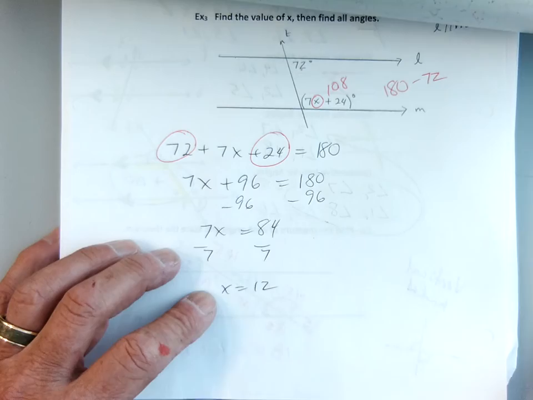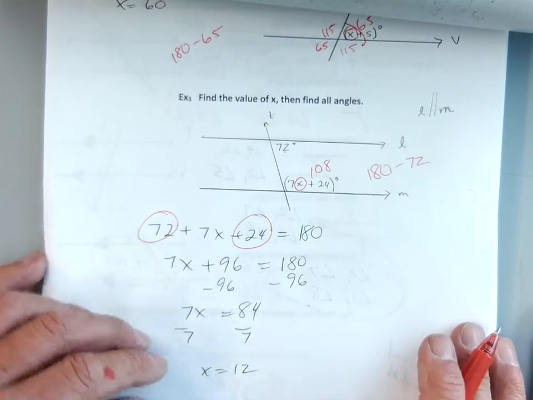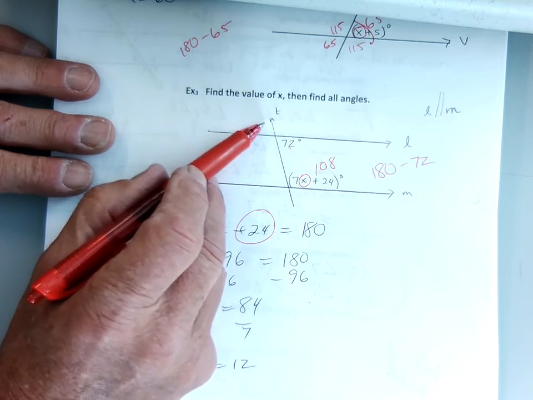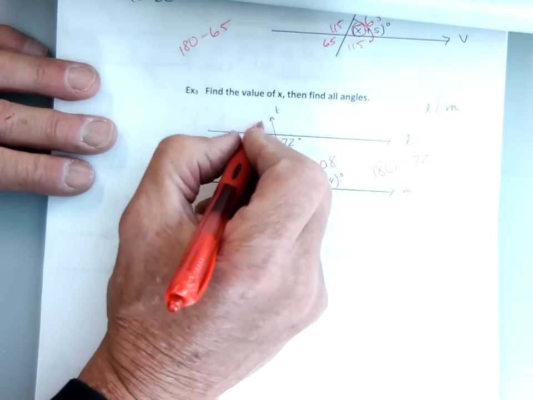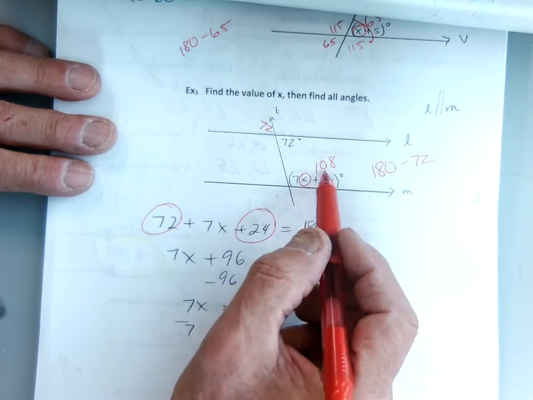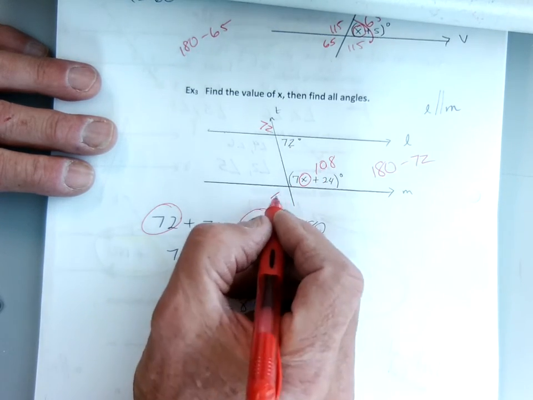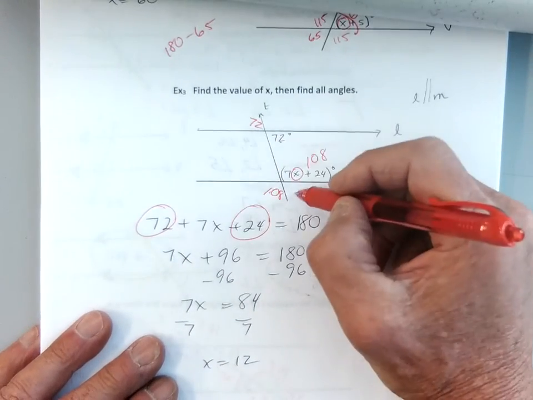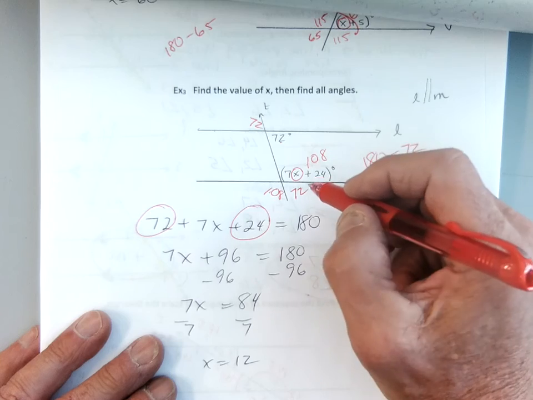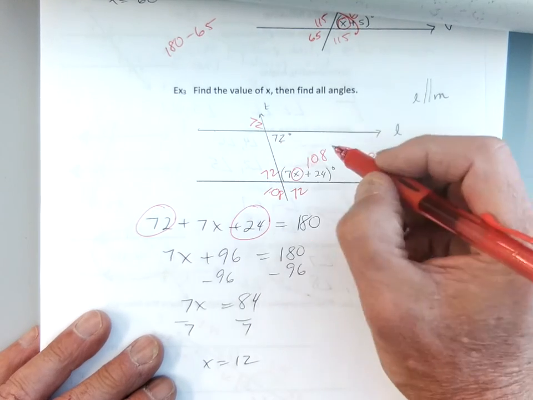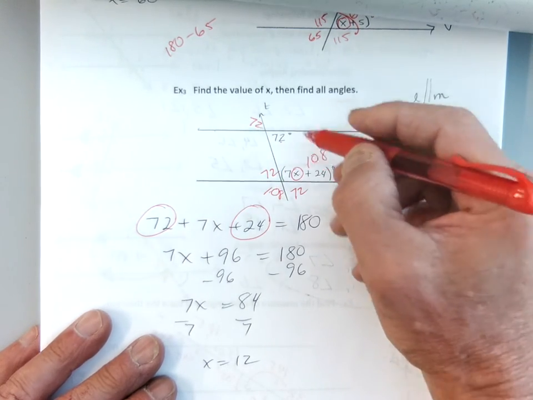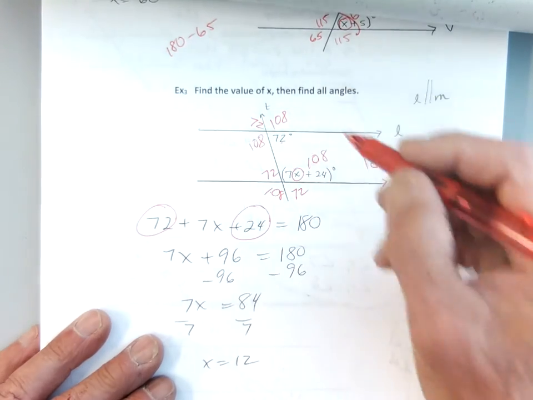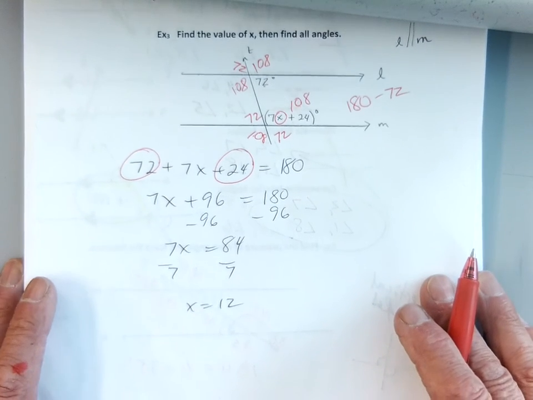Okay, now we're going to run it. You ready to run it? So 72, what's this angle right here? 72. 108, what's this angle here? 108. If this angle is 72, then this angle here has to be 72. This angle's got to be 72. If this is 108, this angle's got to be 108. This angle's got to be 108. What do you think? Pretty easy?